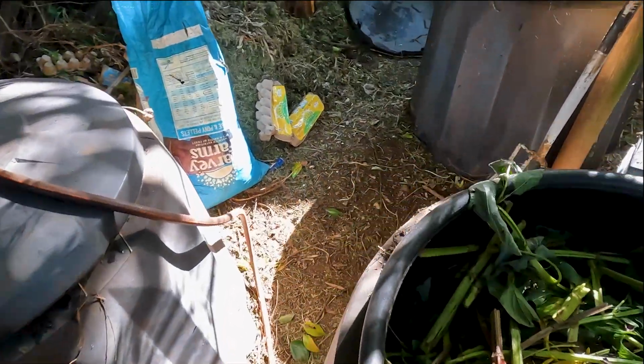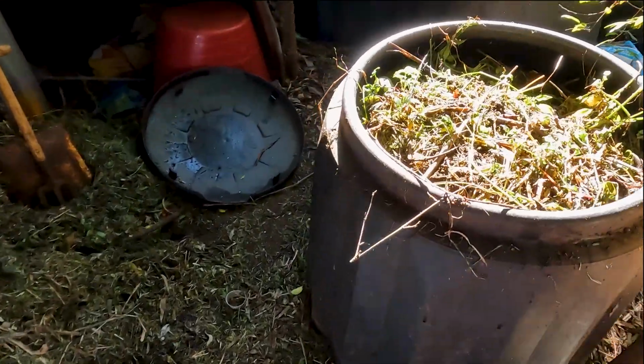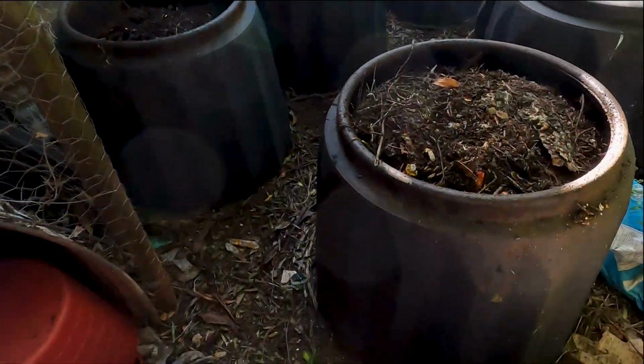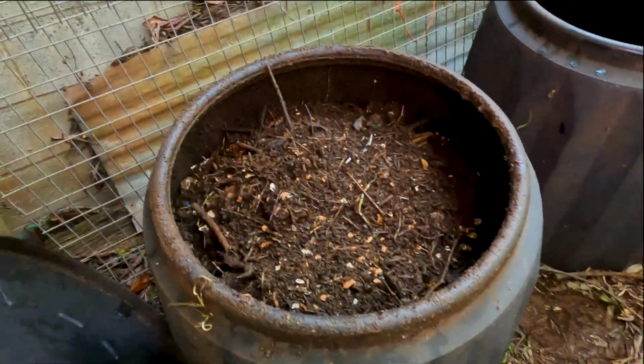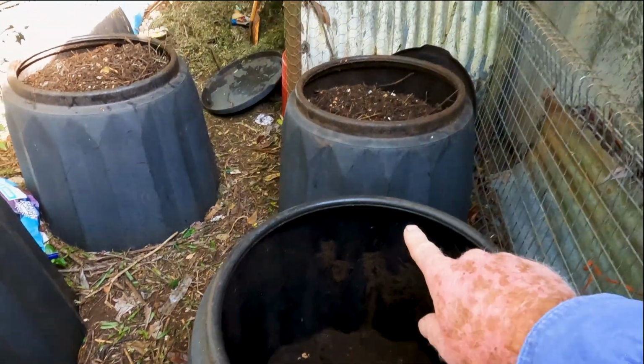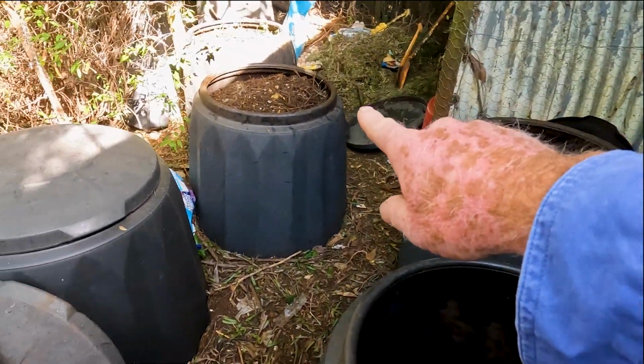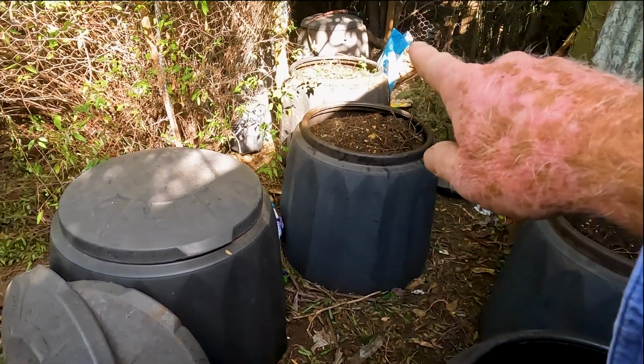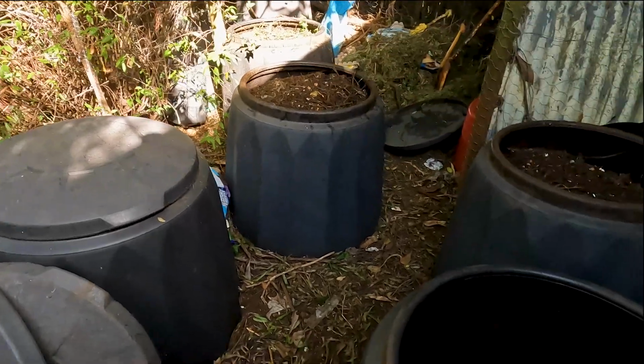So today's job is compost bin day. Compost bin day. But I've got this one empty. Let me get back up here. So I got this one empty and the rest are full. And there's 2 more down there.